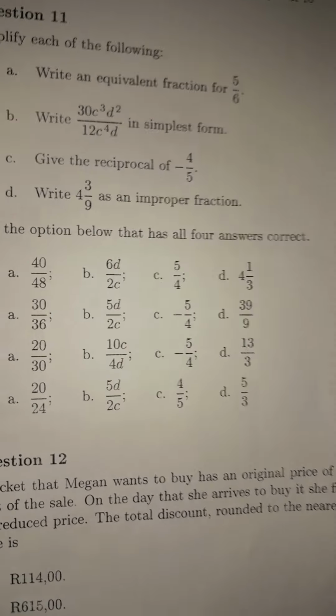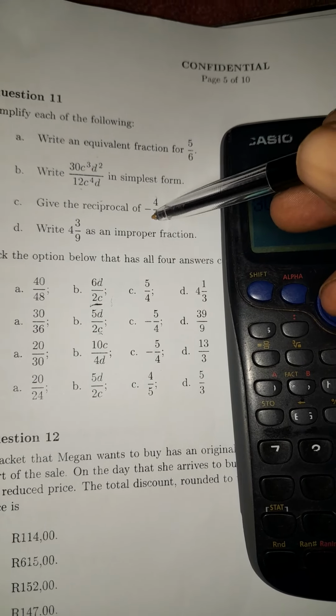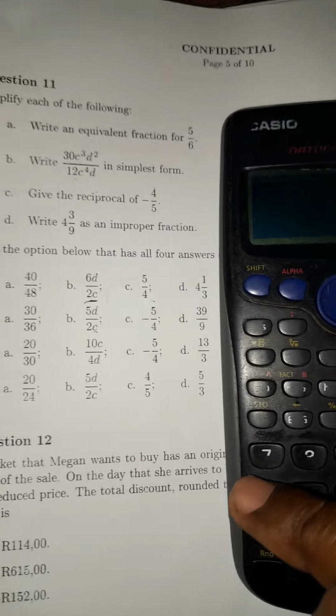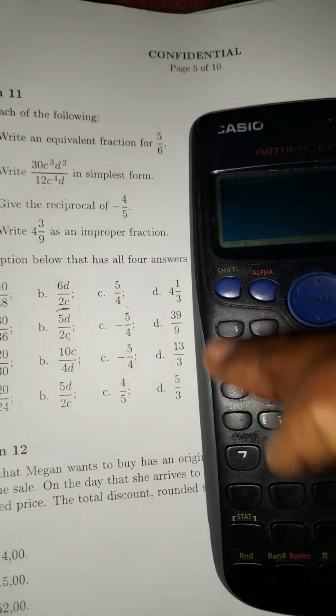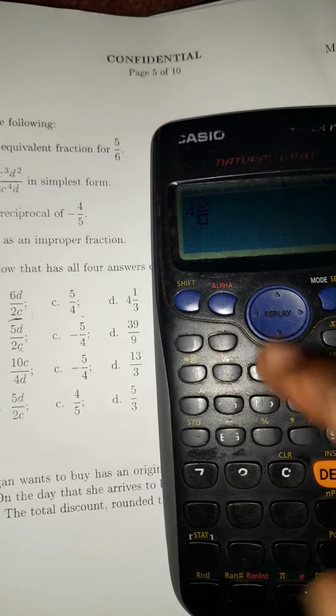30 divided by 36. That will be 5 over 6. That's good. It does give you A. Then let's go to the second one. 30 divided by 12 does give you 5 over 2. Yes, and even if we work out the exponents, it's correct. Let's go. The reciprocal of negative 4 over 5 is 5 over 4. Write this as an improper fraction. They want us to write it as an improper fraction. You can use your calculator there, or you can just work it out mentally.